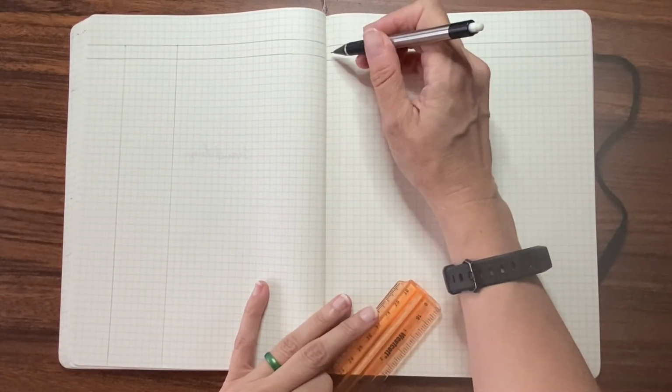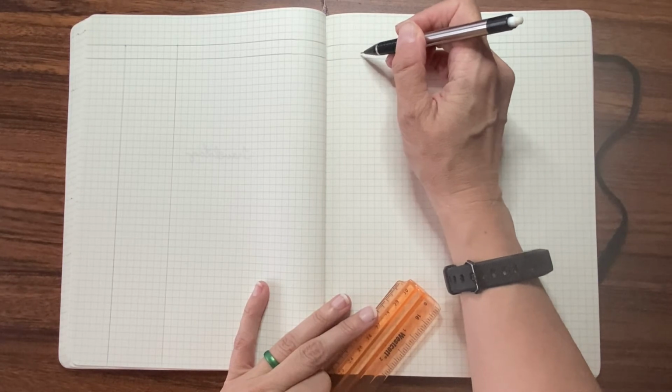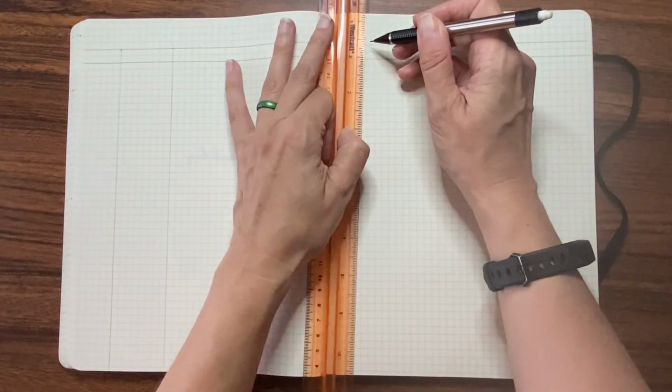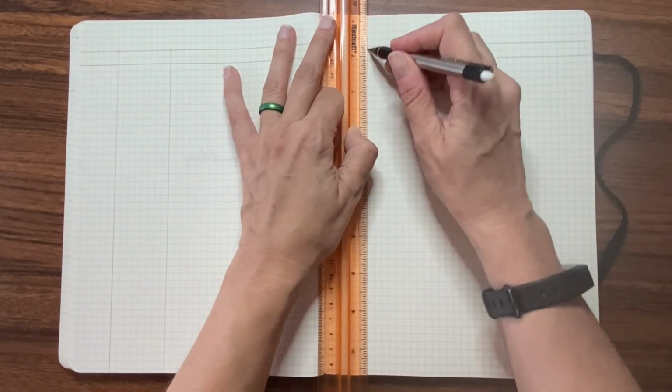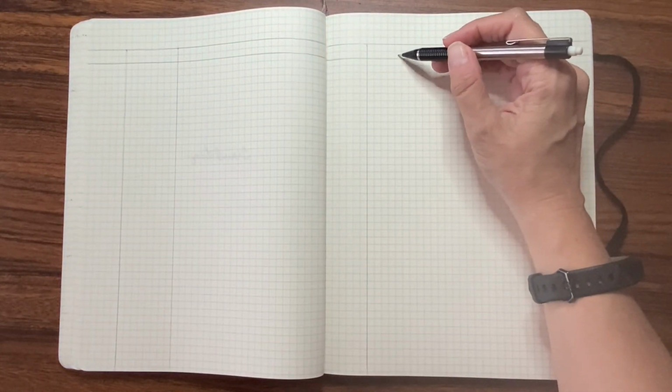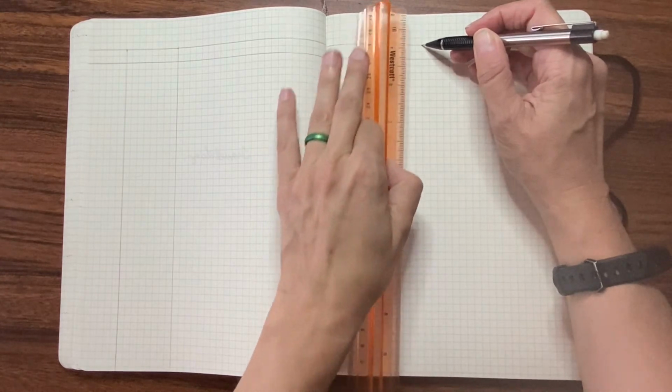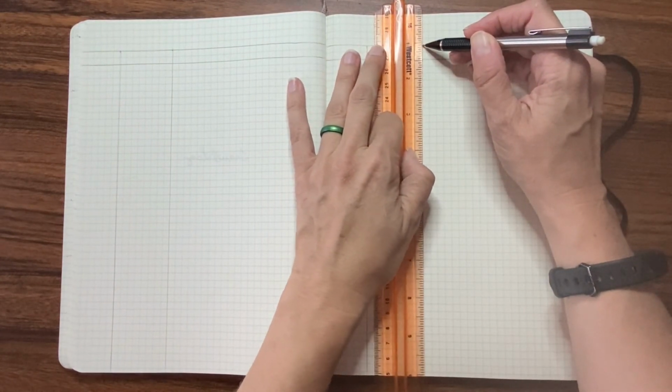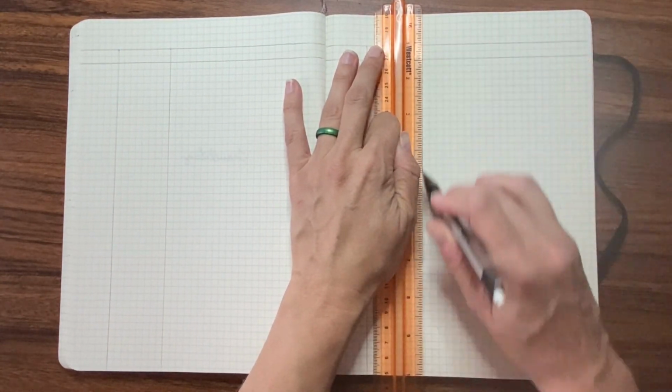So I'm going to do the same on this page. Count over 6. And count over 8. Wow, there we go. And then I'll just make it look a little better.